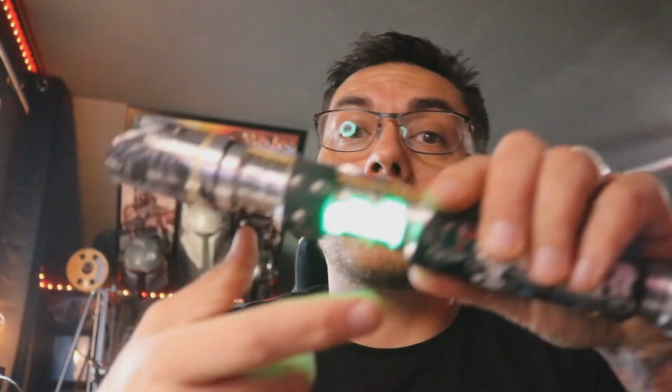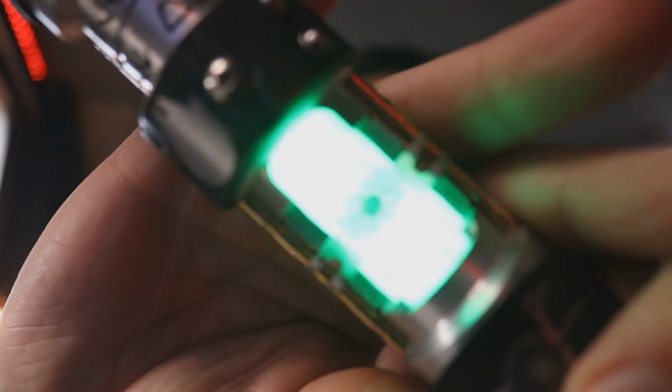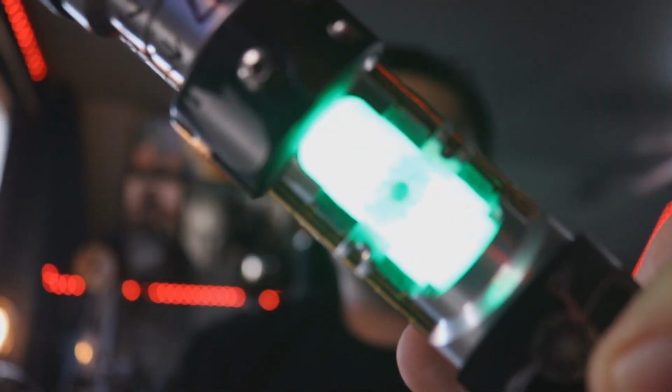And this is Qui-Gon. Qui-Gon is the first sound font. So it's a green blade, green crystal chamber, and it is just going to pulse in that particular color. It is very bright. You'll be able to see the crystal chamber a lot better in person. On camera, that color wants to wash it out, but in person, it's very easy to see what it is.